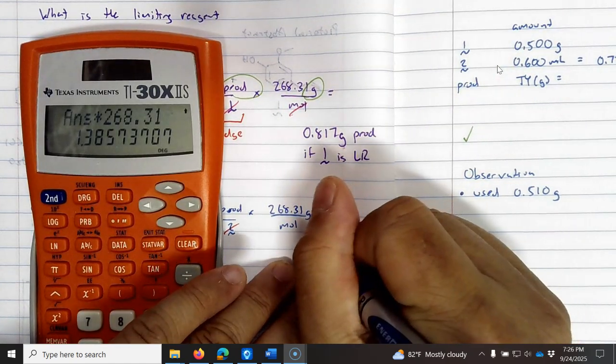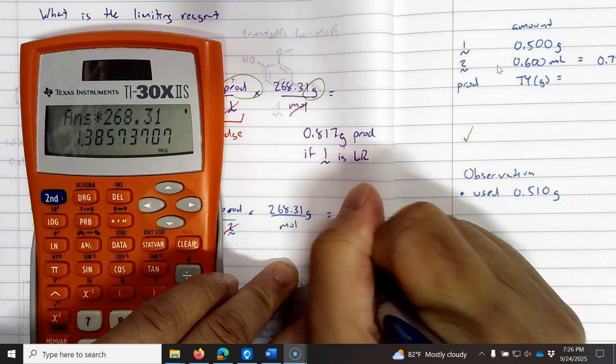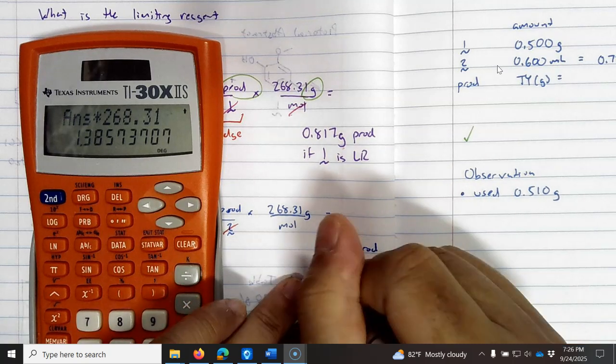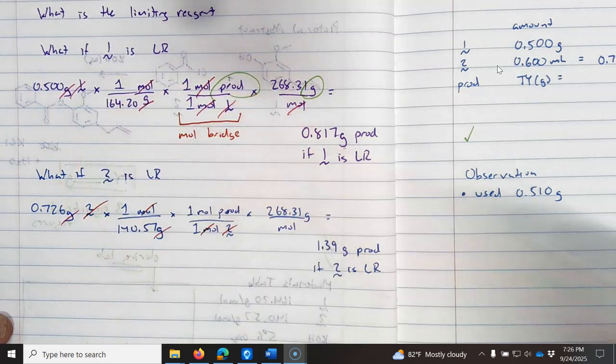Okay, we have 1.39 grams of product if 2 is the limiting reagent.